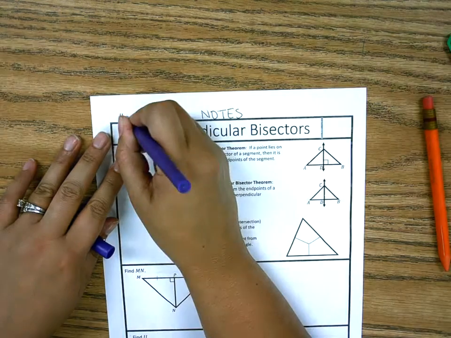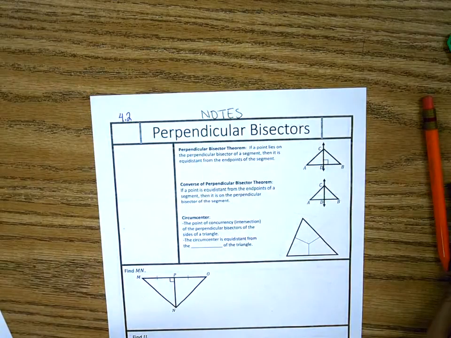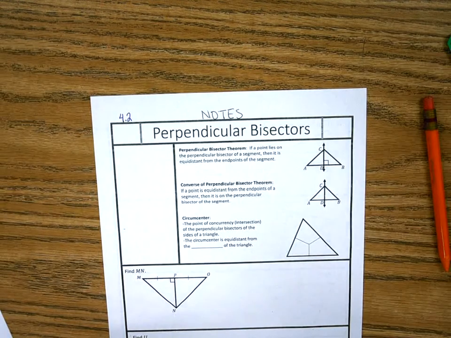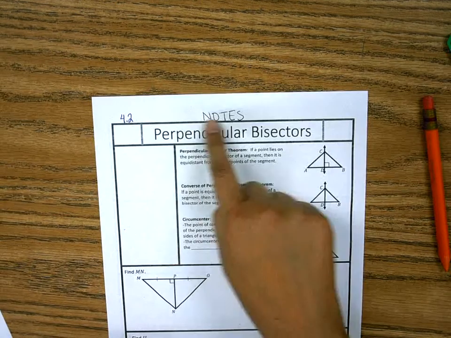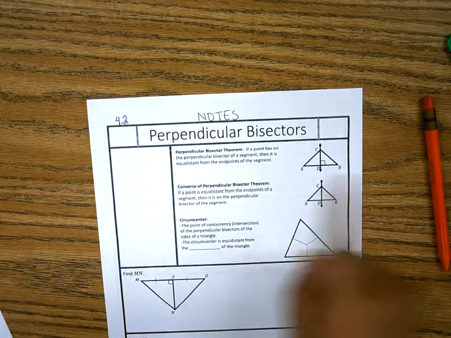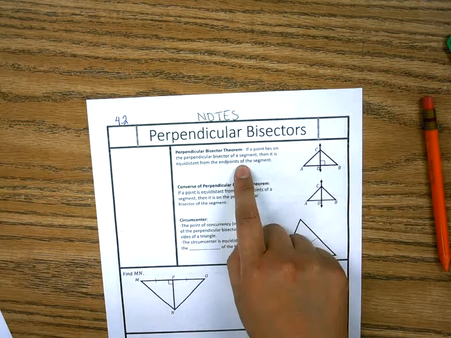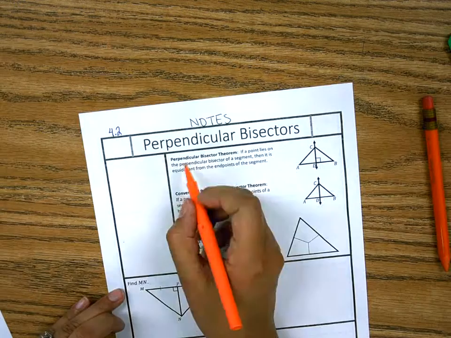I'm going to put a note up here, and I'd like you to do the same. These are notes 4.2. So when you organize this in your notebook or your notebook binder, wherever you keep your notes organized, you know where to put it, 4.2. And again, notes, so this is not getting turned in as homework. Even if you can't read it up on my screen, you have it in front of you.